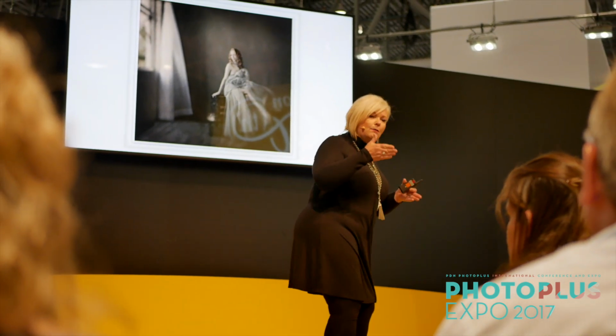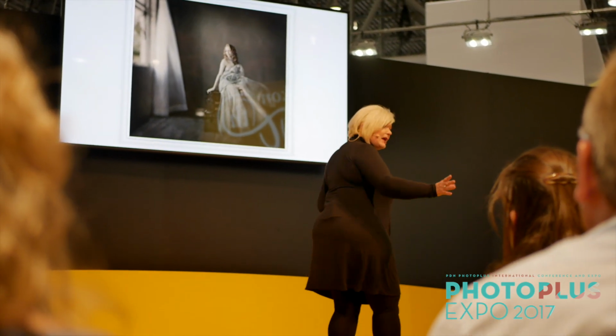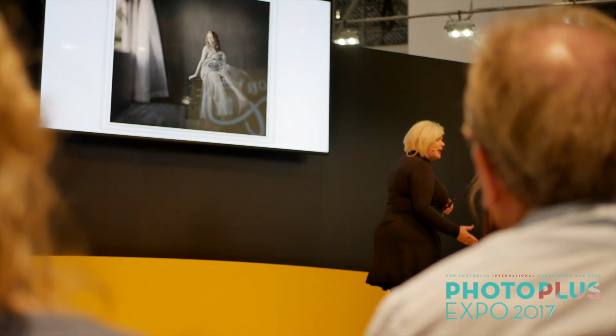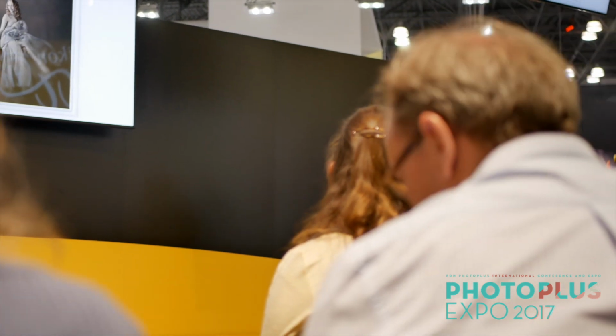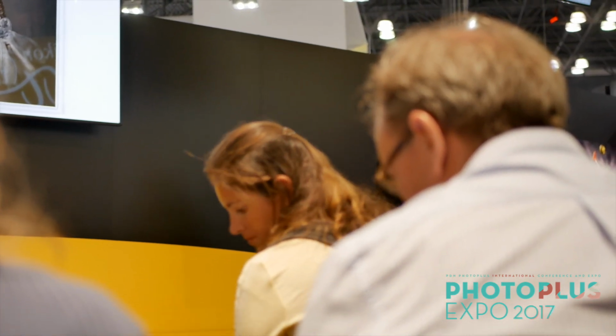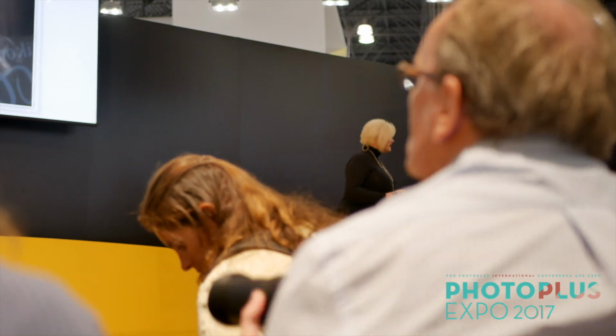Why? It means I can move and put my subject in a really good spot like this very quickly, get them posed, and I can move on to the next photograph without having to move a lot of things around. And for me, that's really important. I want to get a maximum amount of images that are really amazing in a short period of time.